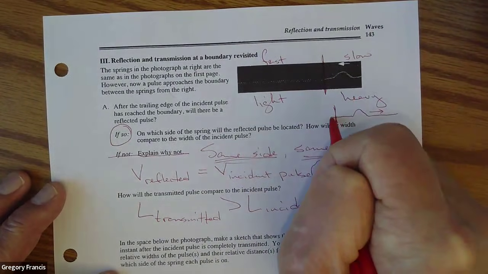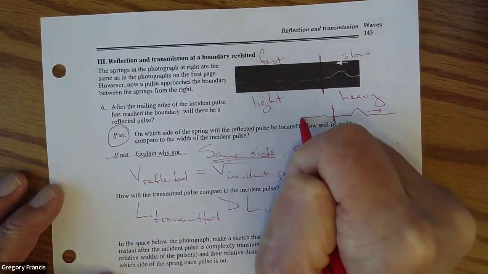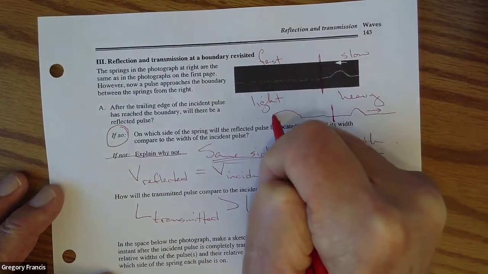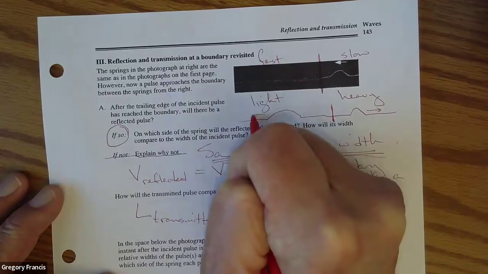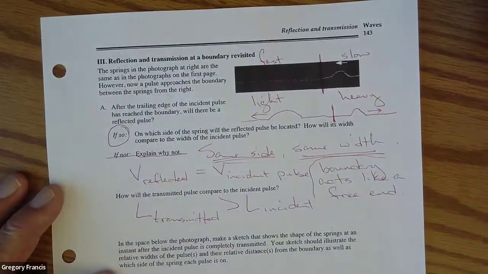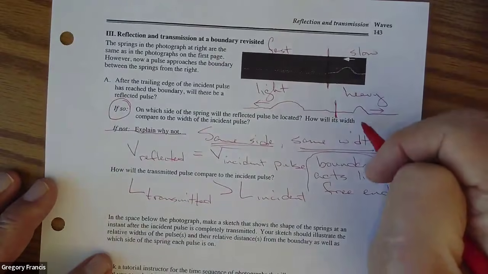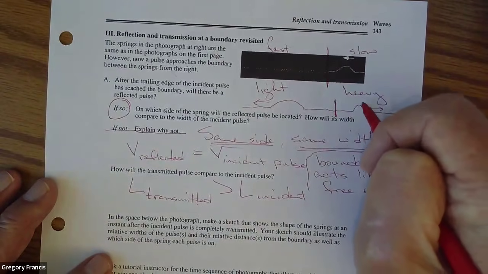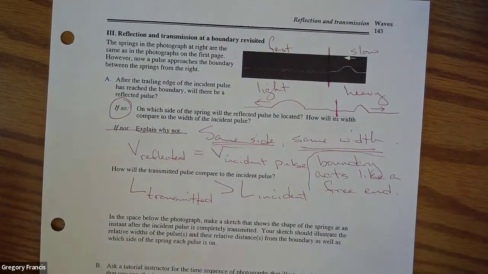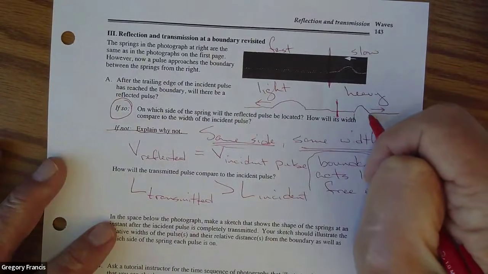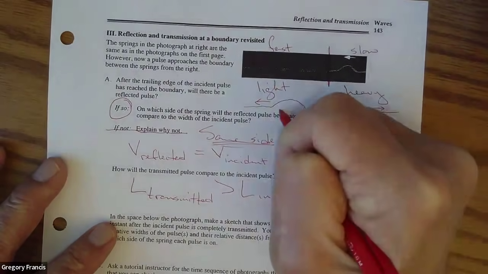And over here, I'm going to have something further from the boundary that's wider going that way. Now, I can talk about whether they're on the same side of the spring or the opposite side of the spring, and I can talk about the relative lengths.